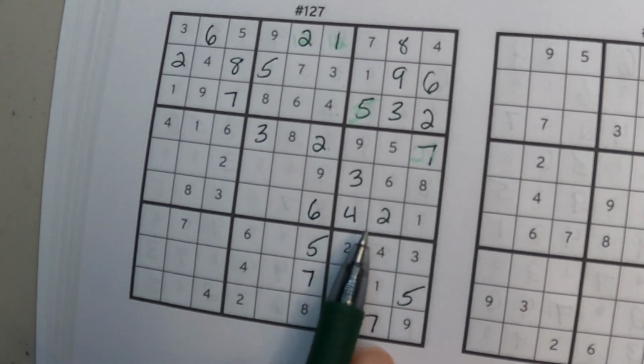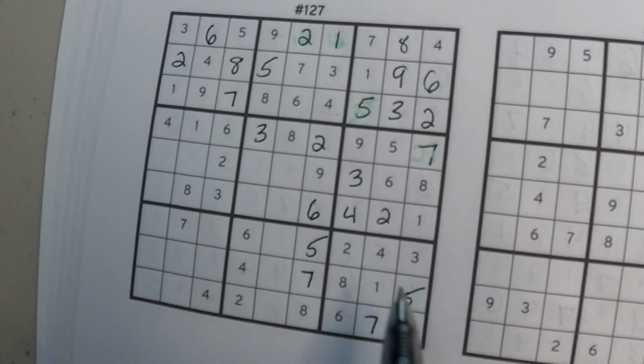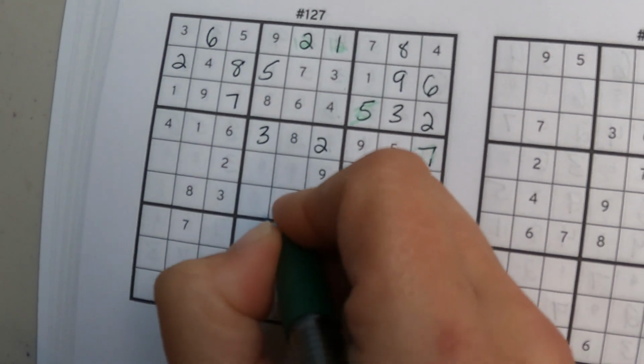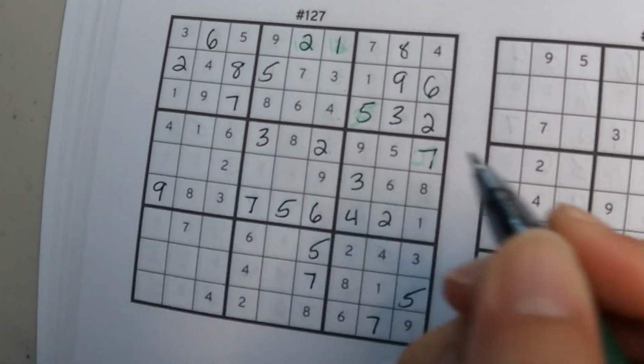For this row, we've got 1, 2, 3, 4. We're missing 5, 7, and 9. We've got a 9 here and a 7 here. So 5, and that 9 makes this our 7, and our 9 goes here.